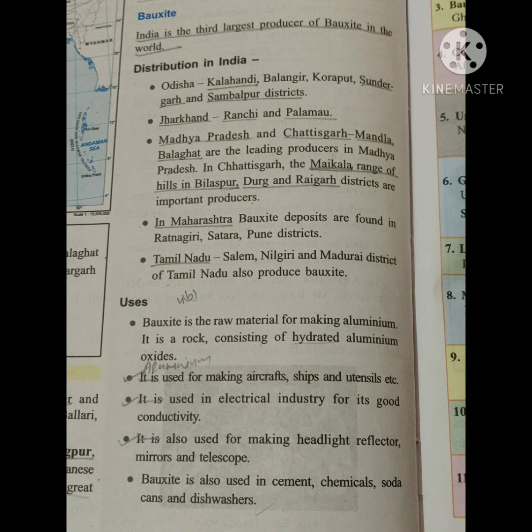We can also say that it is a bad conductor of heat and electricity. Due to this quality, it can withstand high voltage of electricity. That's why it is used as thermal insulator and electrical insulator in electric industries.